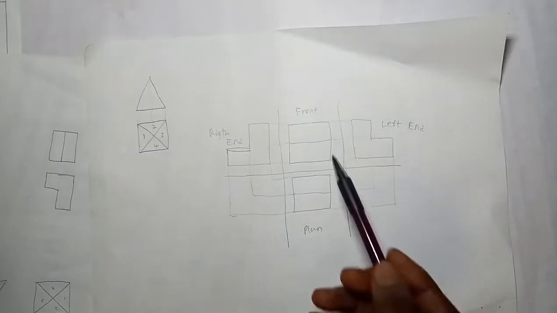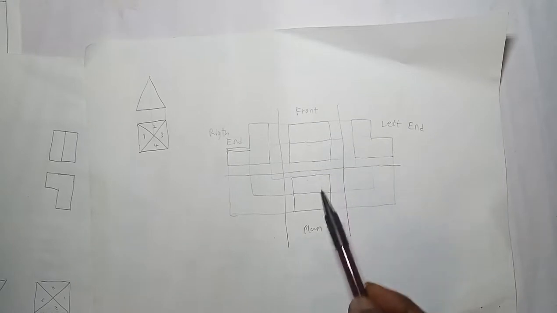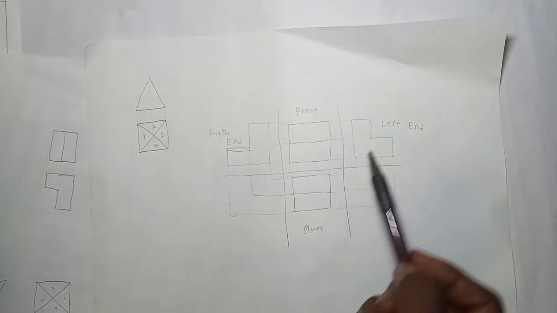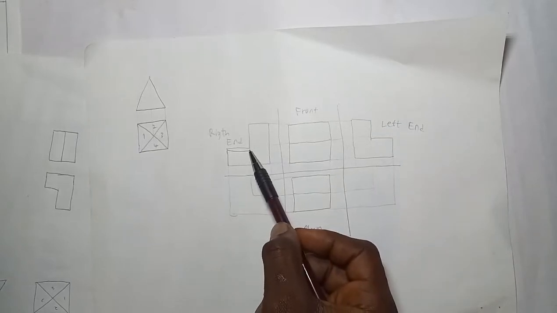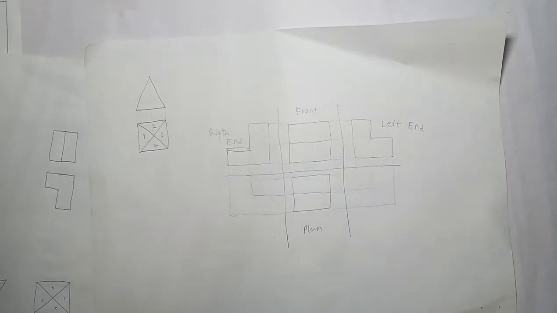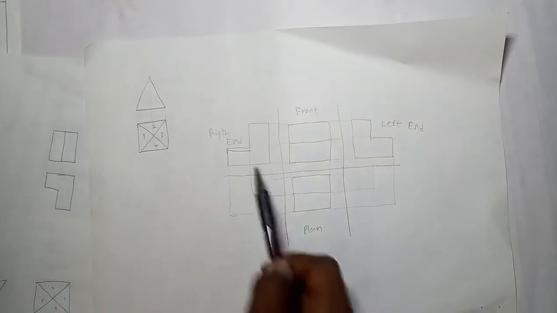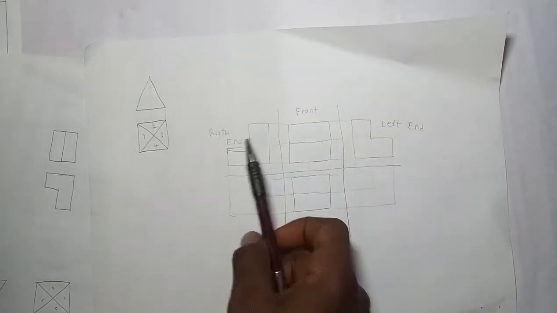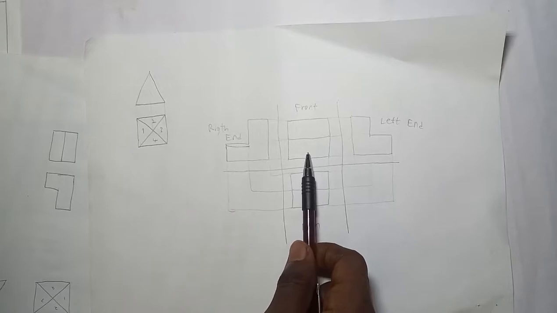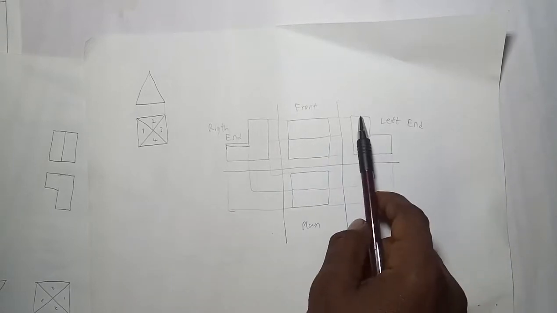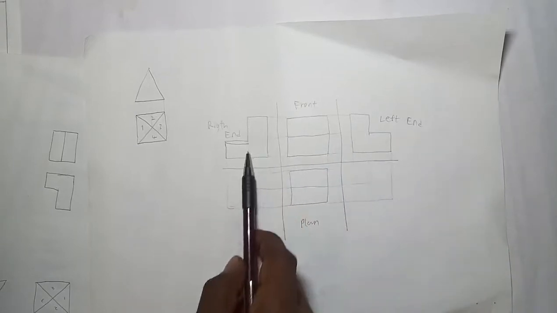Let's go into another object. Okay, now this is the front view, the plan view, the left end view, and the right end view. The right end view and the left end view, they look alike because of where your front view was. Now the left end view faces this direction, while the right end view faces this direction.